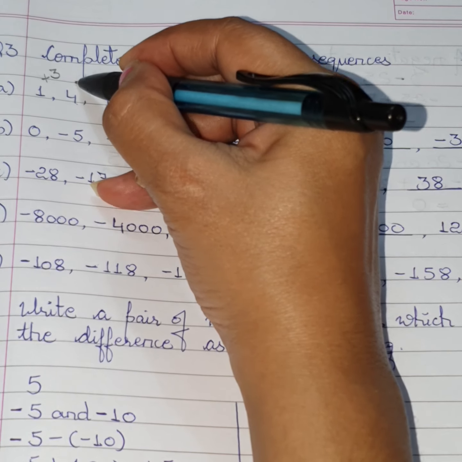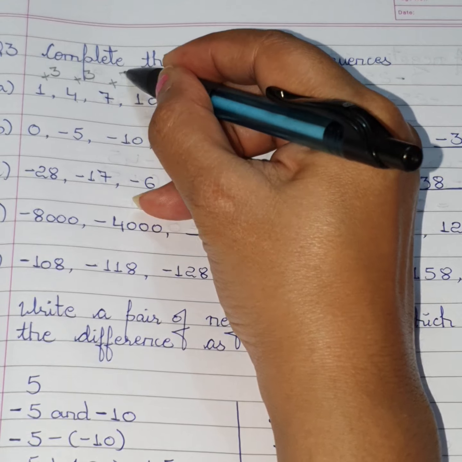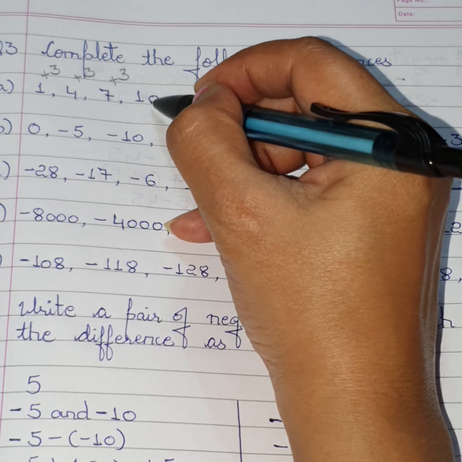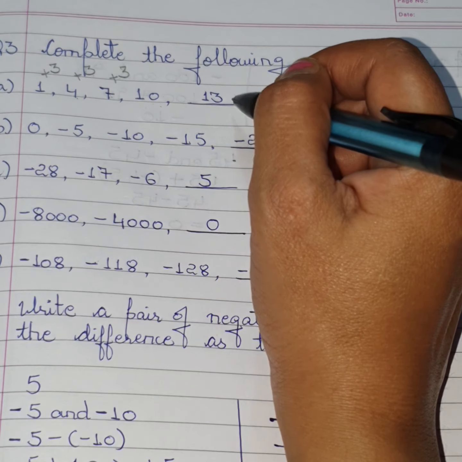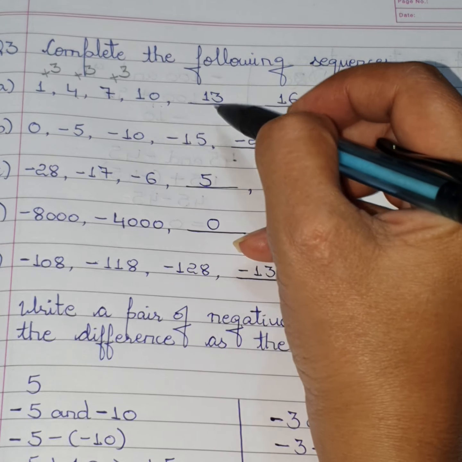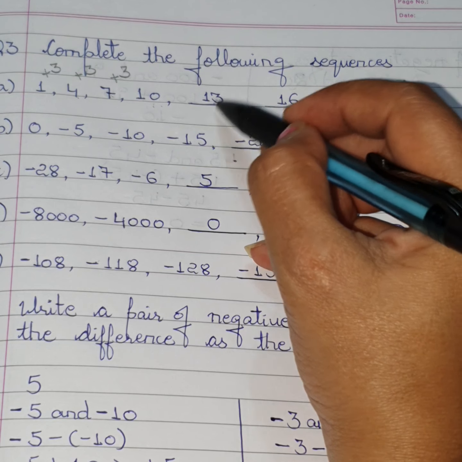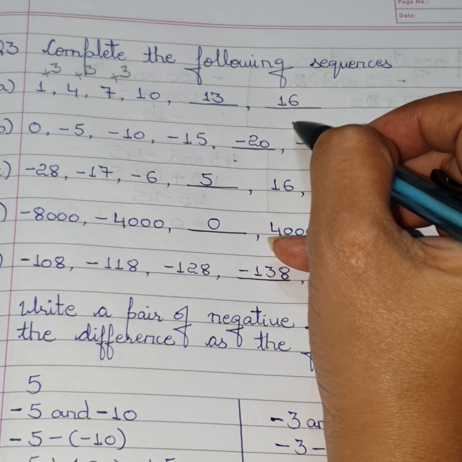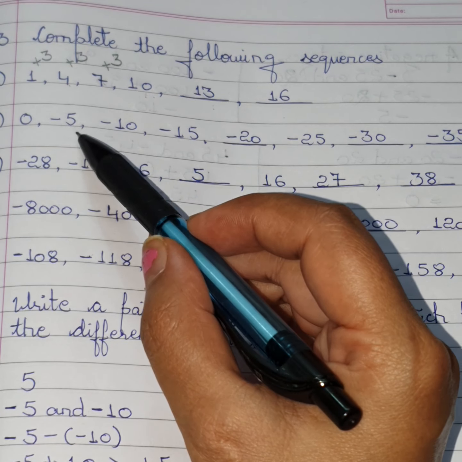If I'll add 3 to 4, I'll get 7. If I'll add 3 to 7, I'll get 10. Understood? That means the 3 is getting added in all the numbers. So when you will add 3 to 10, what you will get the next number? 13. And when you will add 3 to 13, you will get 16. Okay. Similarly, see the next fill in the blanks.